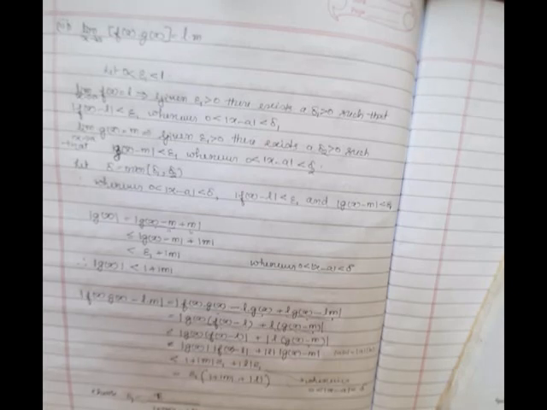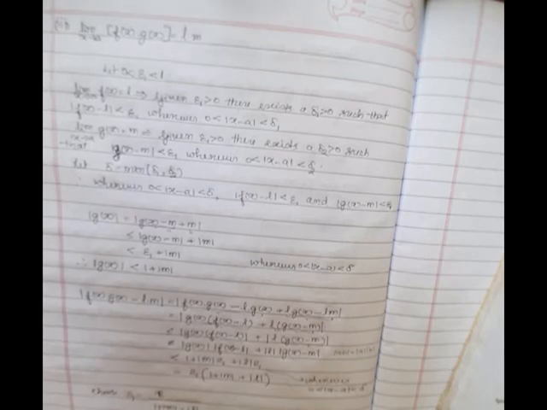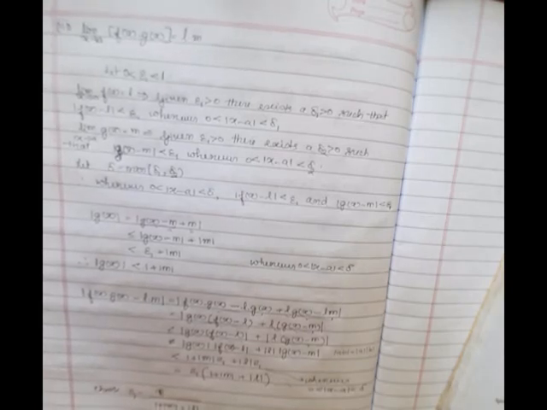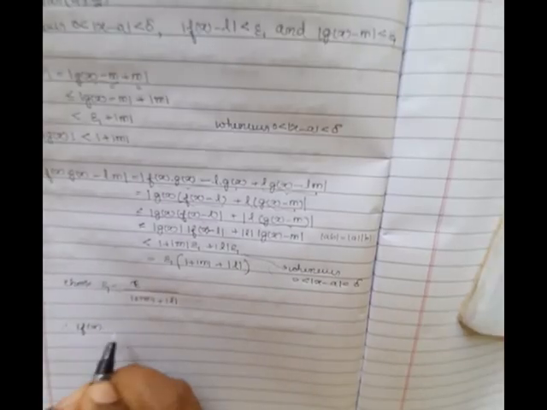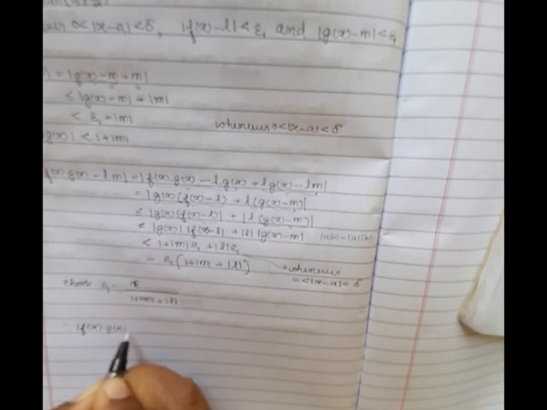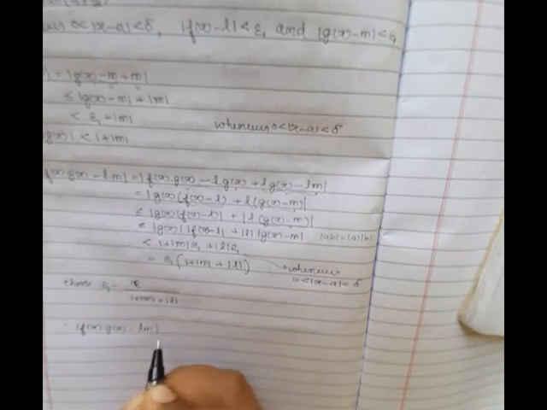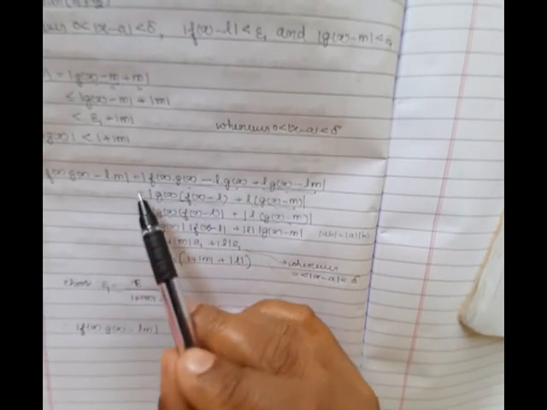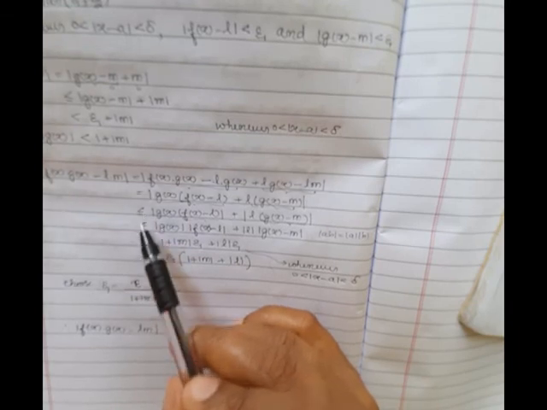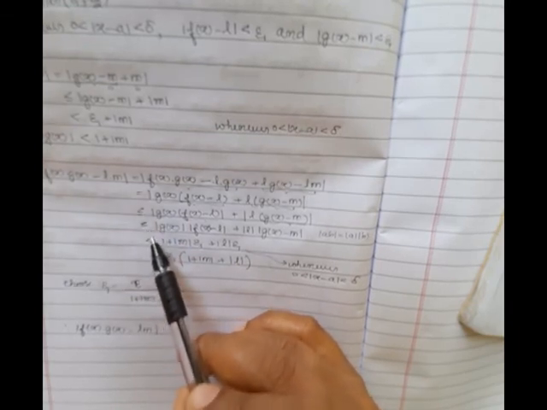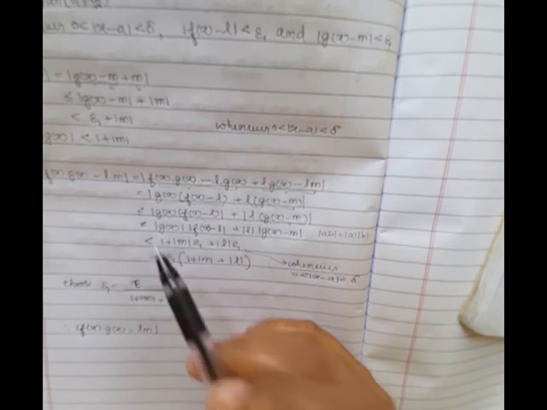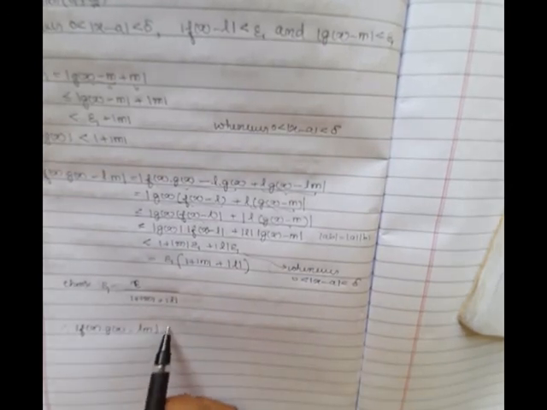Now what will happen to this? I will substitute here modulus of f of x into g of x minus L into m. Here it is equal to, then it became less than or equal to, then again equal to, then less than, then equal to. So the highest inequality I have is less than, so this is completely less than.